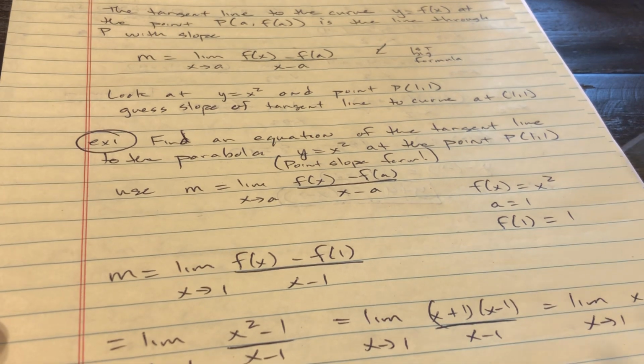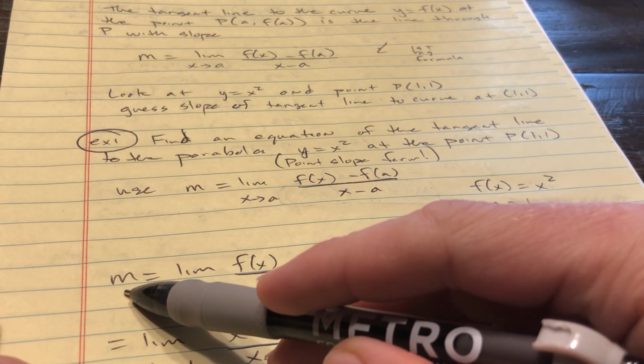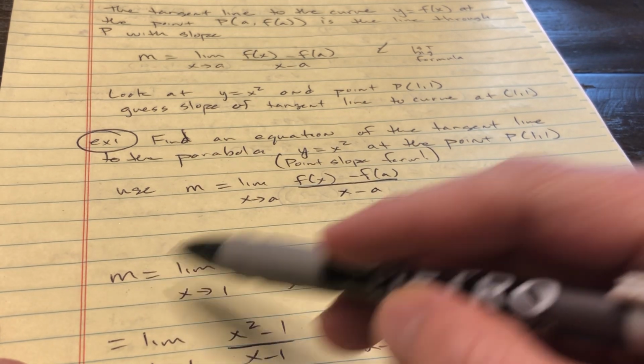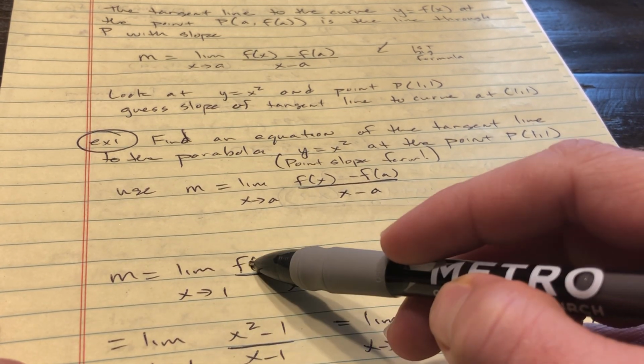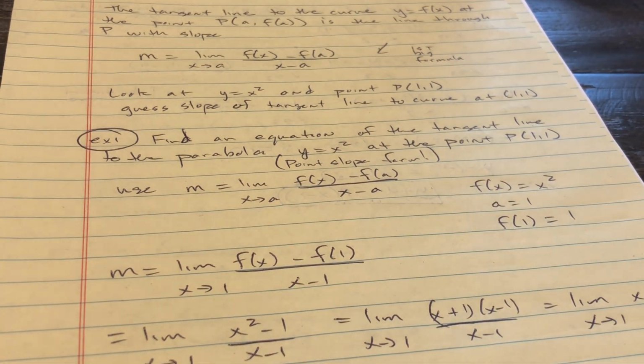All right, so I have the slope of this tangent line, which is a rate of change, which is a derivative, is equal to the limit as x approaches 1 of f of x minus f of 1 over x minus 1. All right, write all that down.